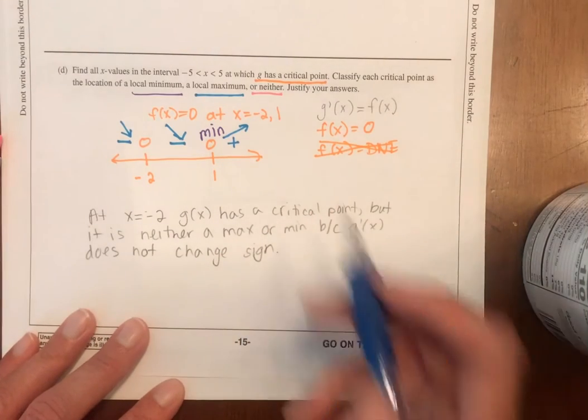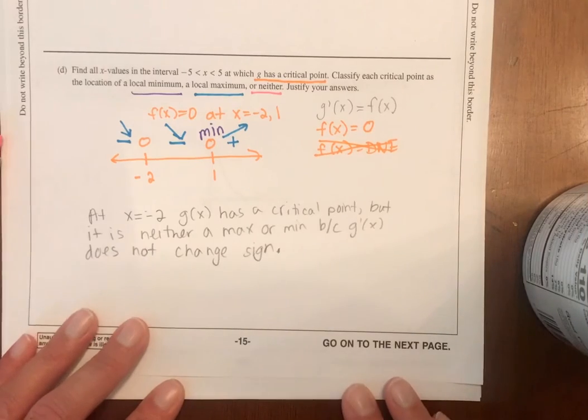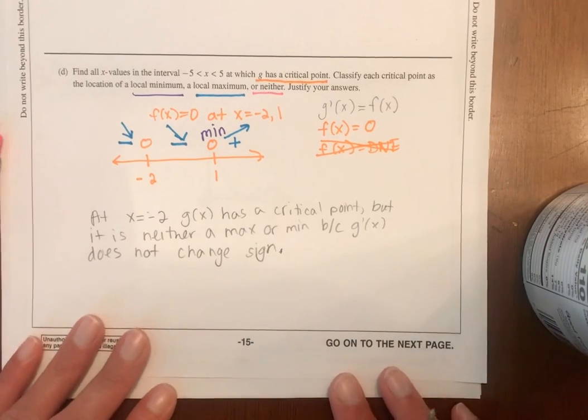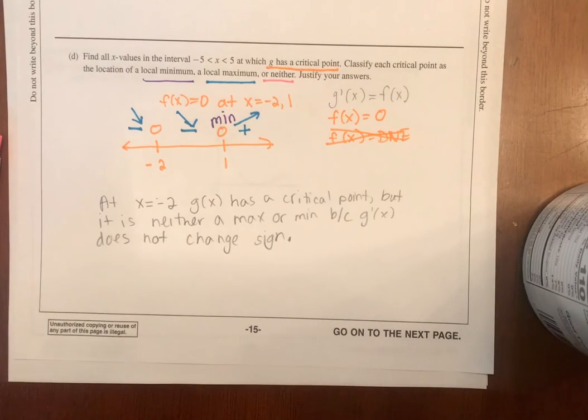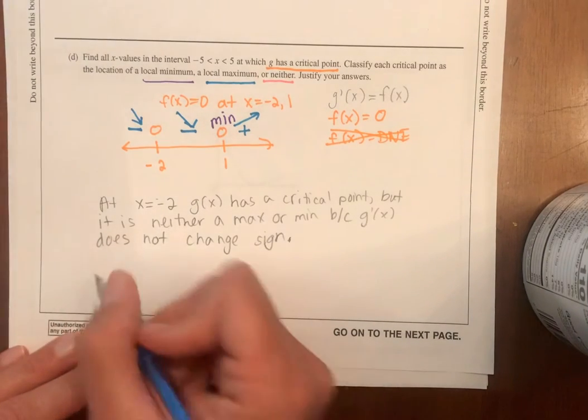Okay, so you could just talk about changing from positive to negative. I'm going to write a different sentence for the next one just to give you guys some variety. Whatever you choose on the test day is fine. Just make sure it's a complete justification.